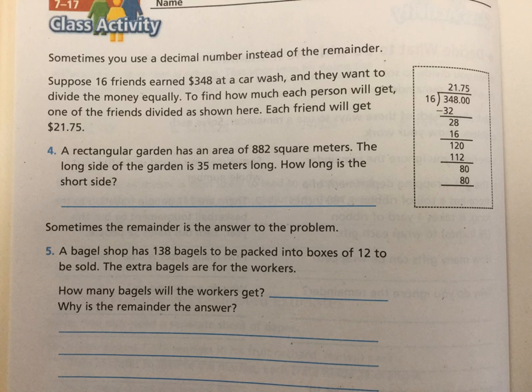Dollars and cents. We need decimals because change is shown in decimal form. They want to divide the money equally. To find out how much money each person gets, one of the friends will divide as shown. Each friend will get $21.75. So what they did, 348, they put down the decimal and the 2 zeros for dollars and cents, and they divided out to dollars and cents.